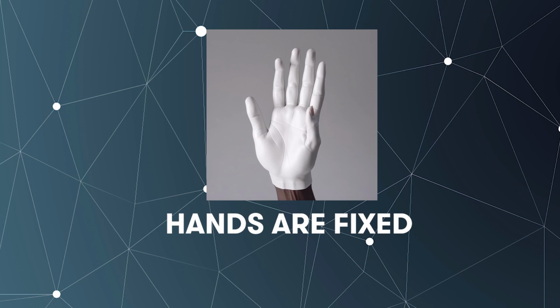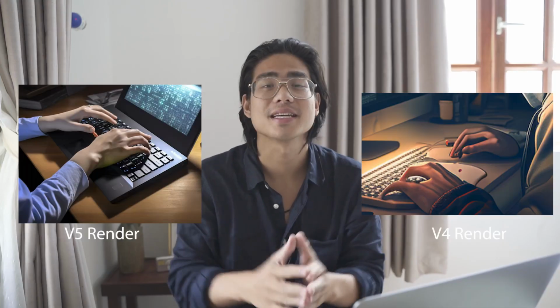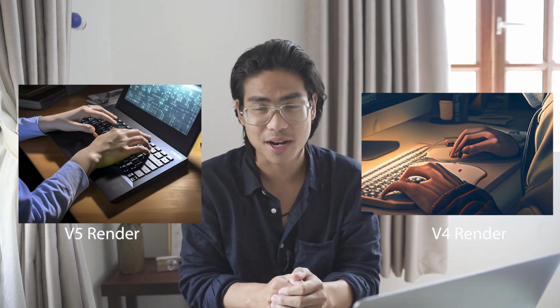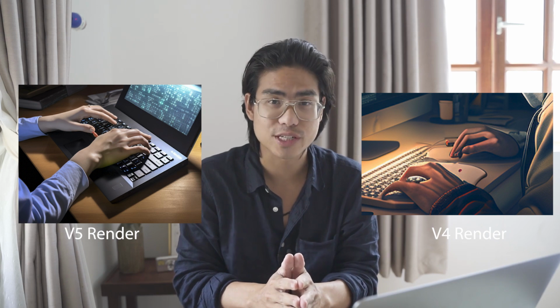Okay, so the first big update is that hands are finally fixed. Well, not 100% of the time, but at least 80% of the time, hands turn out rendering looking alright. Previously in other Midjourney versions, we found hands to look kind of crazy. Sometimes you get like 6 fingers, sometimes you get jumbled fingers or long fingers, and things just look kind of out of place. But now with Midjourney version 5, it is generally pretty stable to get good looking hands.